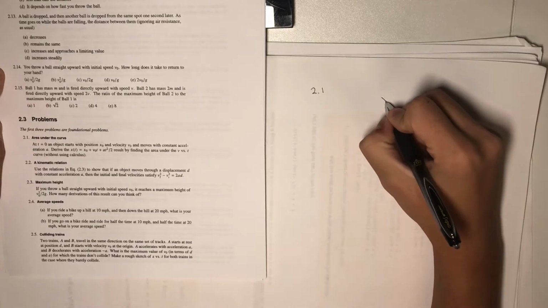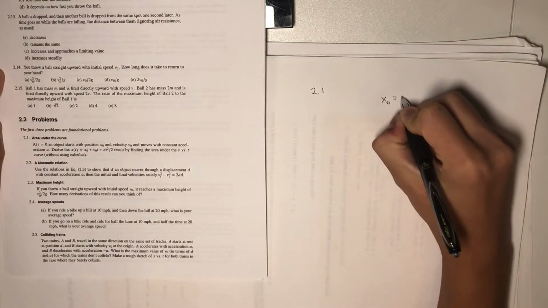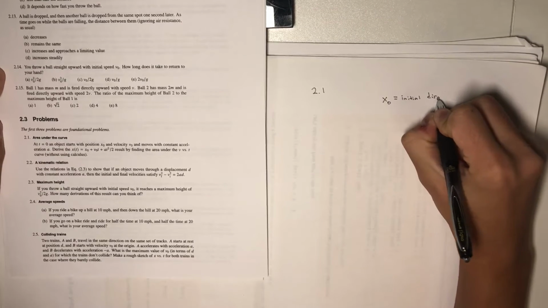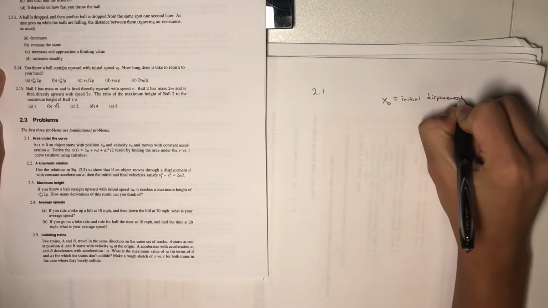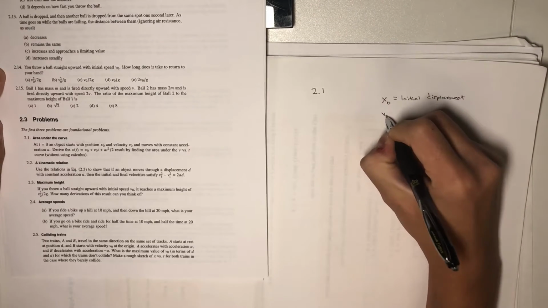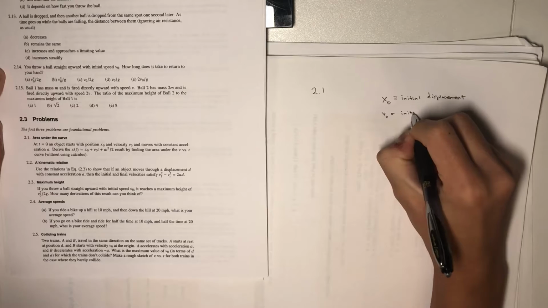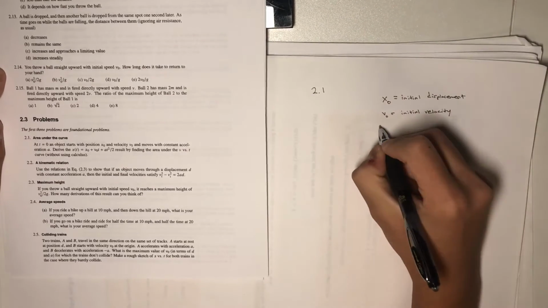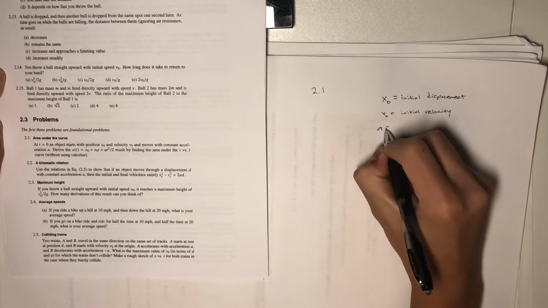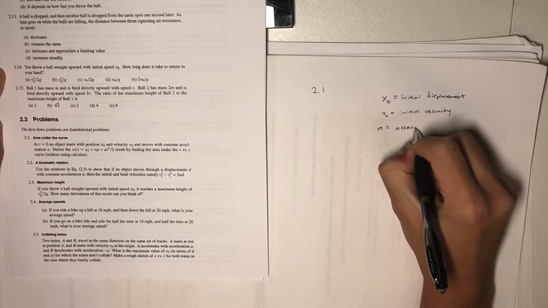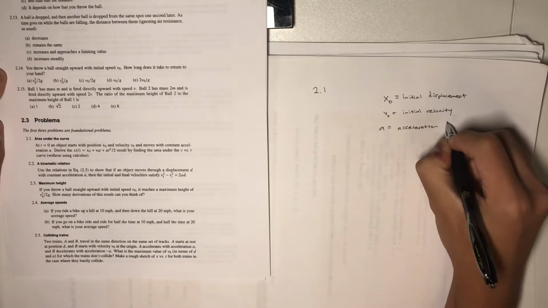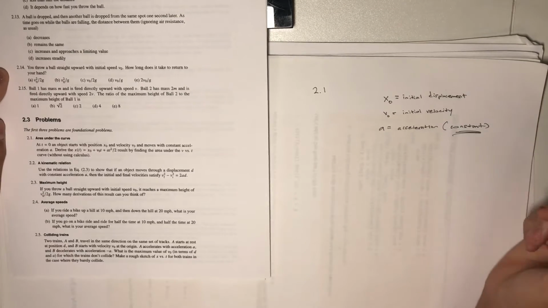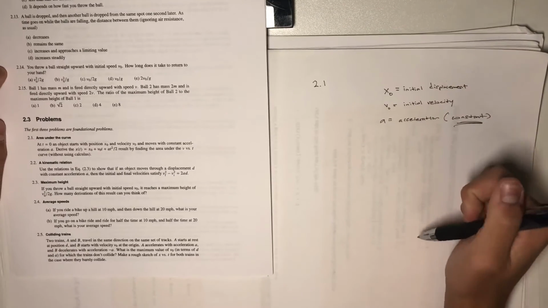So we have three things. x0, which is, I'll write this here, initial displacement. Then we have v0, which is initial velocity. Okay, and we have a, which is acceleration, but it's constant. This is really important because if it wasn't constant, this would be very hard to solve.